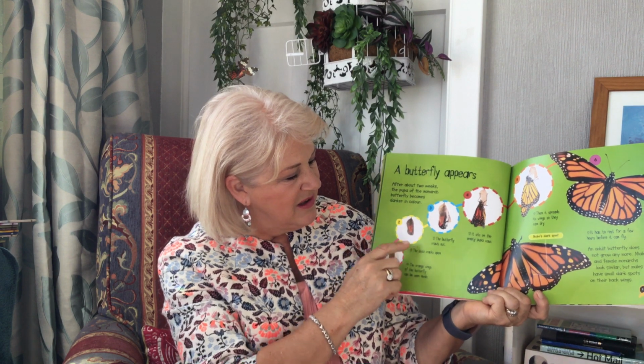The pupa cracks open. The butterfly crawls out. It sits on the empty pupa case. Then it spreads its wings so they can dry. It has to rest for a few hours before it can fly. An adult butterfly does not grow anymore.